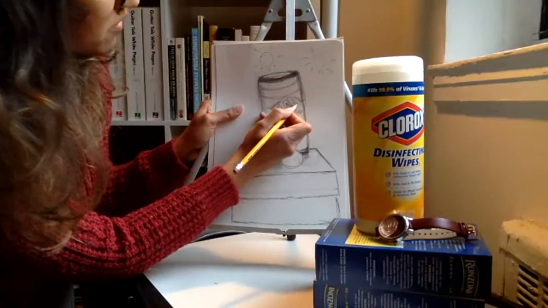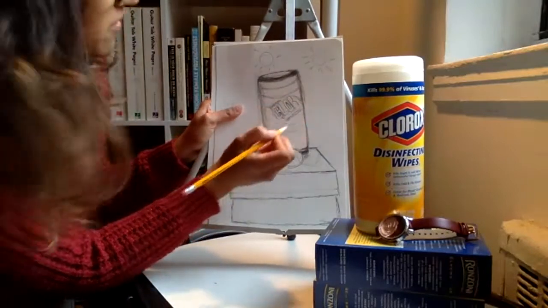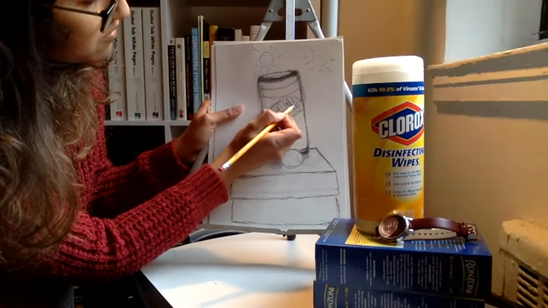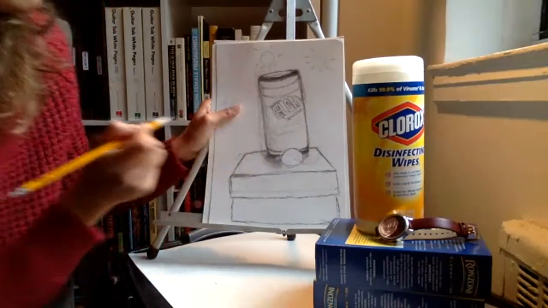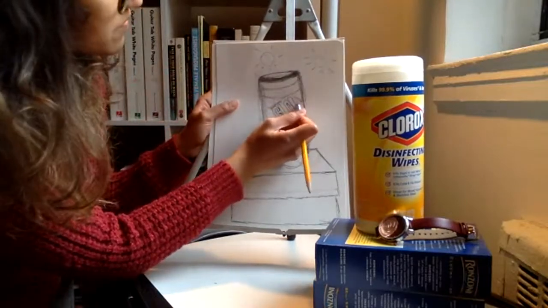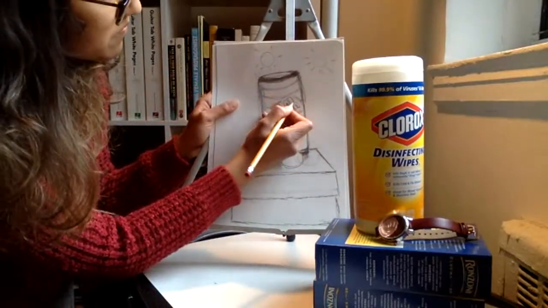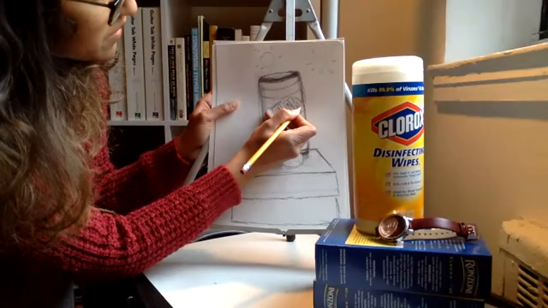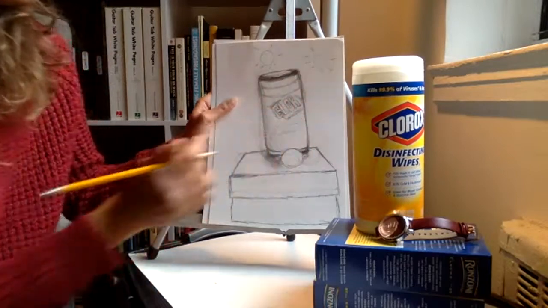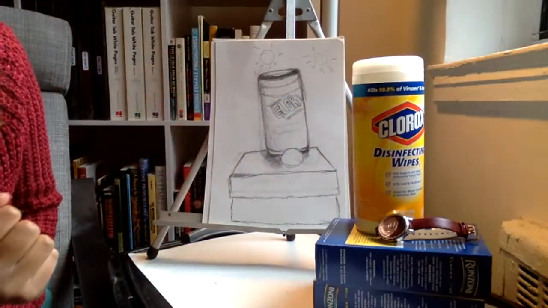Okay. But am I blocking everyone with my hair? I'm gonna see it. Okay. How's that? Doesn't really look like the R. Let's try this again. There we go. So the Clorox.